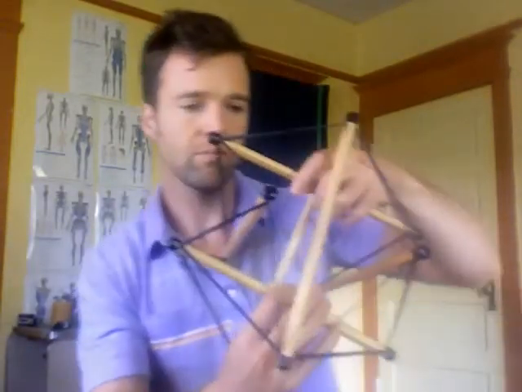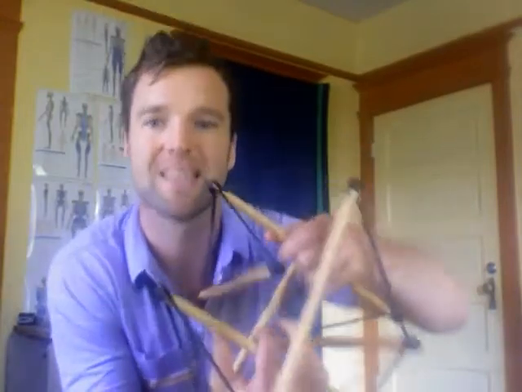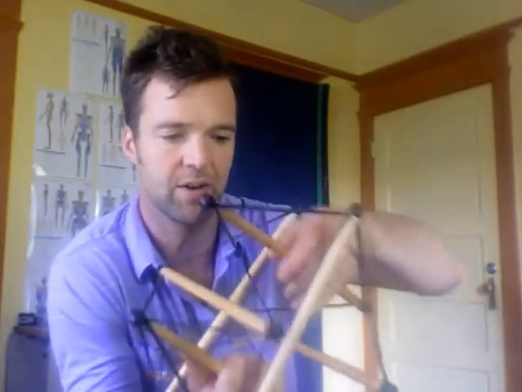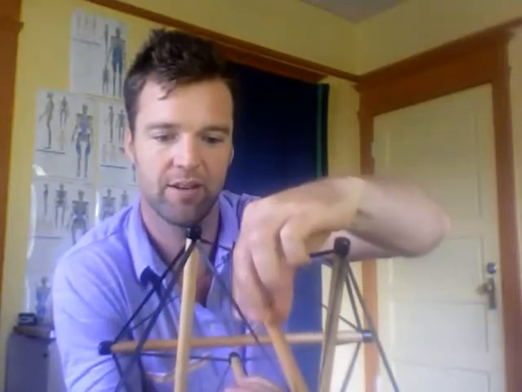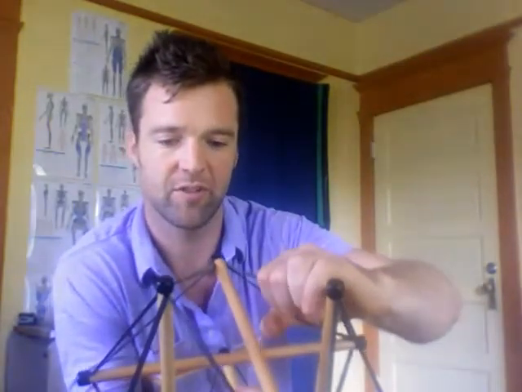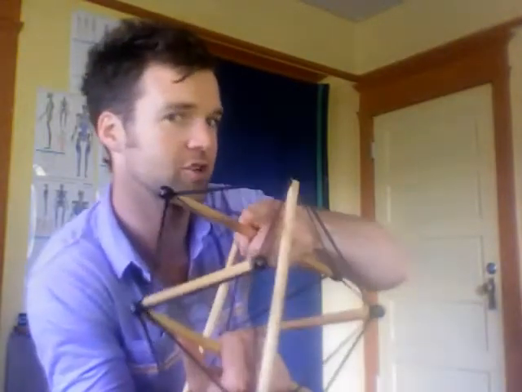Here's a very crude example of that. The idea of tensegrity: we have compression members, the soft, spongy stuff, and then the tension members. I actually don't remember which is which. I should for this video.